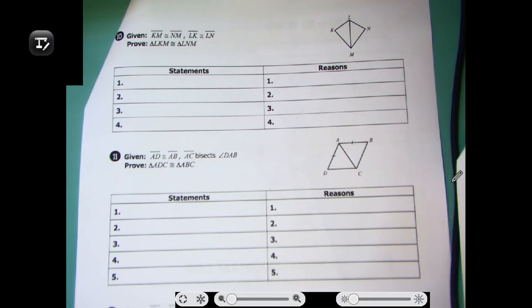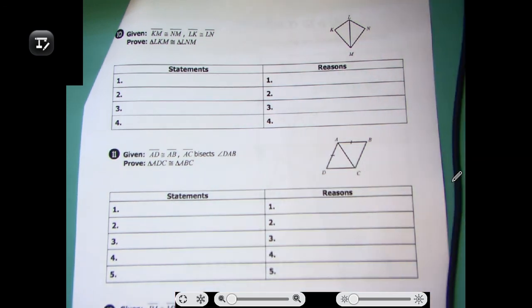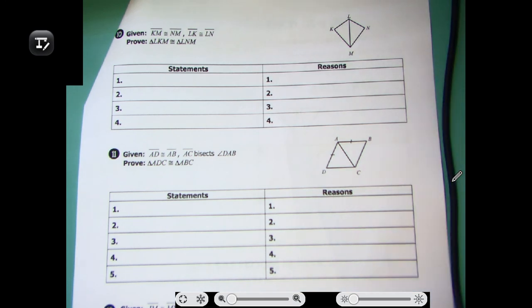All right, so let's go over these three proofs here. So this first one, we are given two segments and then we're trying to prove the whole triangle. So I'm going to label my segments, and then remember, it's always a good idea to first start with your given statements in your proof. So you always want to say what's given and then move on.